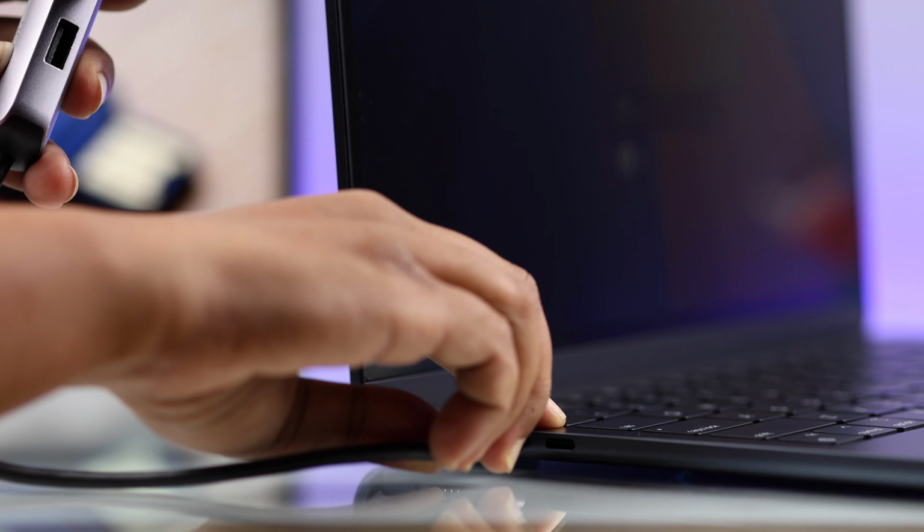So first of all, if your pen drive's got a dual port like Type-C and USB both, you can just insert it to any of the Type-C ports on your MacBook. If it's got an USB-A, you just need a converter or a dongle. Just go ahead, plug it into your dongle, and plug in the Type-C part to your MacBook.